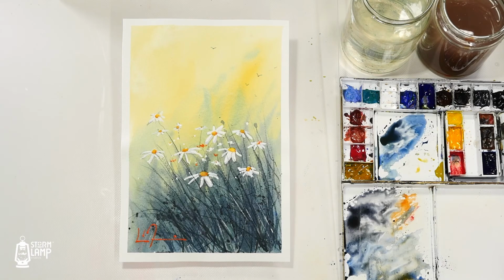And there you have it, a very simple little painting, just showing you how to use masking fluid and give it the impression that there's a lot of detail in the foreground. And it's very simple really. It's just doing it in those different layers, letting the paint dry a little bit and then building it up to make it look like there's something going on in the background there.